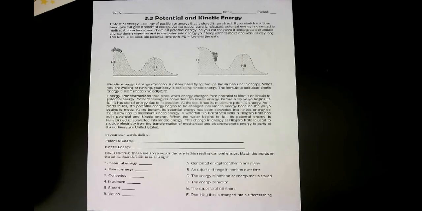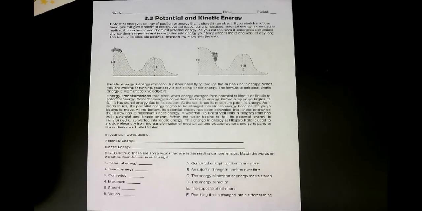Potential energy is converted into kinetic energy. Before a toy yo-yo begins its fall, it has stored energy due to its position. At the top, it has its maximum potential energy. As it starts to fall, the potential energy begins to be changed into kinetic energy because the yo-yo begins to move. At the bottom, its potential energy has been converted into kinetic energy so that it now has its maximum kinetic energy. A waterfall, like Bridal Veil Falls in Niagara Falls, has both potential and kinetic energy. When the water begins to fall, its potential energy is transformed or converted into kinetic energy.